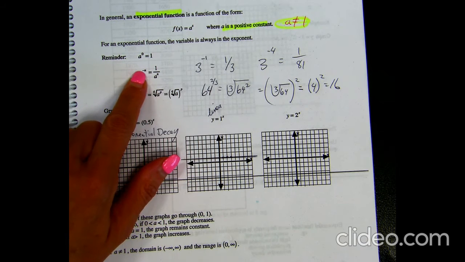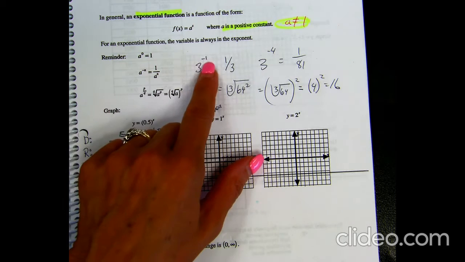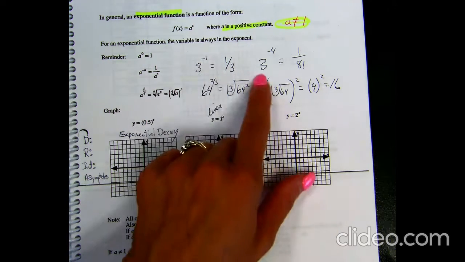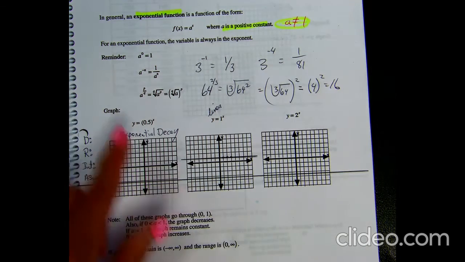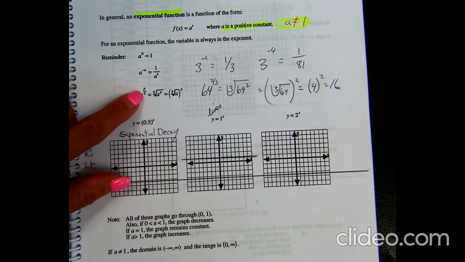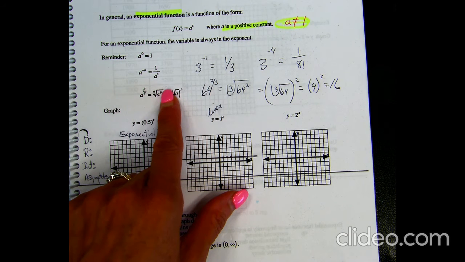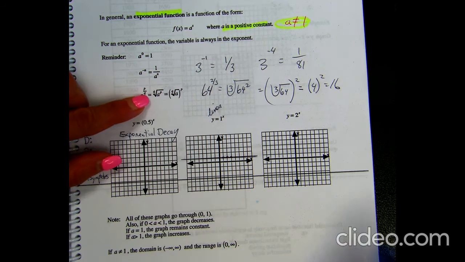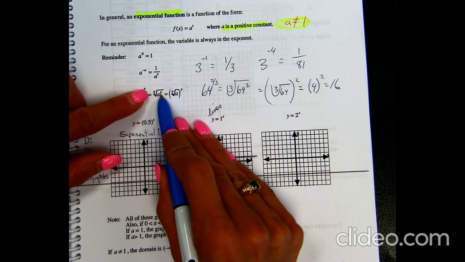When you have a negative exponent, it means you're taking the reciprocal. So, for example, 3 to the minus 1 is a third. 3 to the minus 4, 1 over 3 to the fourth, or 1 over 81. When you have a to the p over q, it means you're looking for the qth root of a to the p. So the denominator becomes the index on the root. The numerator is your power.